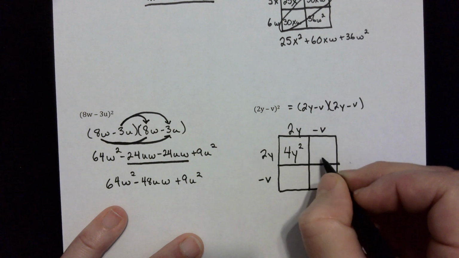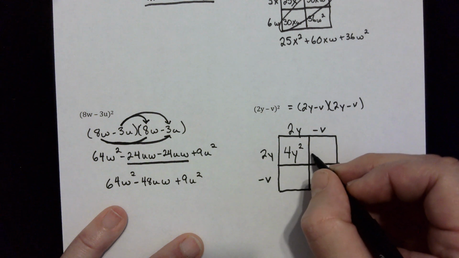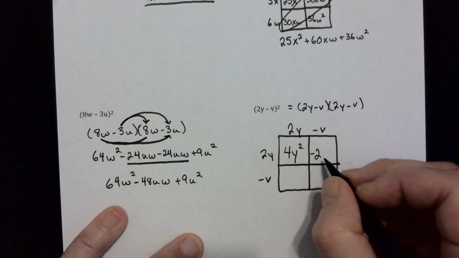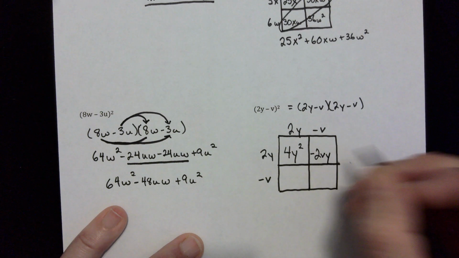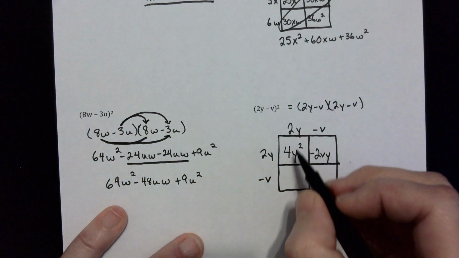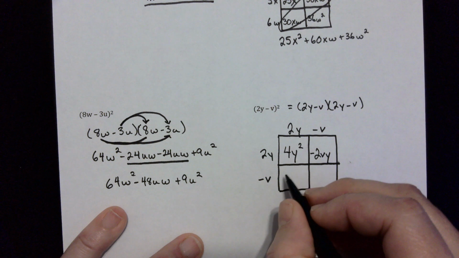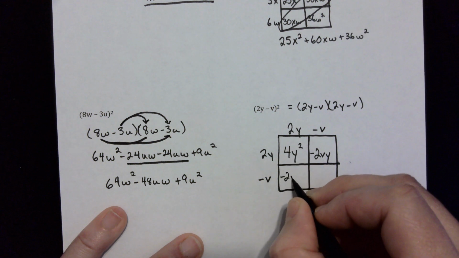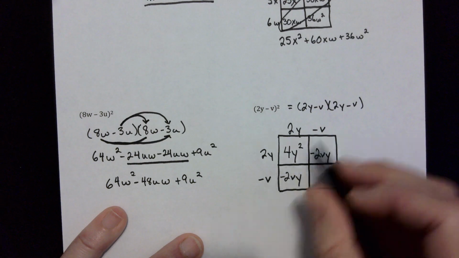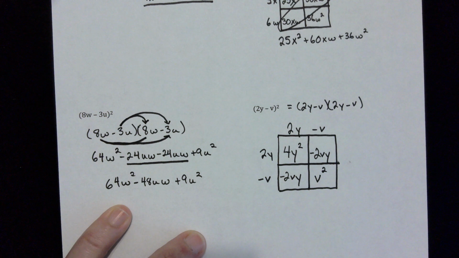This box, this is a negative v times this, so that's going to be negative 2, and then vy. You could write yv as well. It doesn't matter so long as you keep it the same throughout the problem. And then finally we've got this one, which is another negative 2vy, and the last one, which is negative v times negative v, which is positive, because a negative times a negative is a positive, v squared.